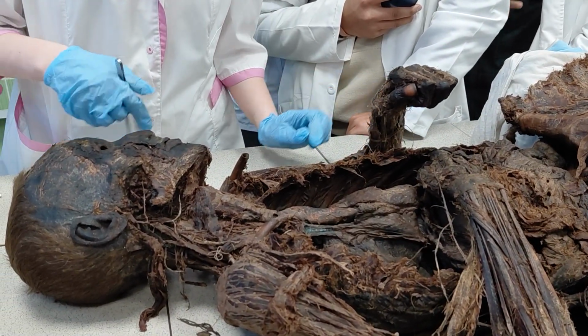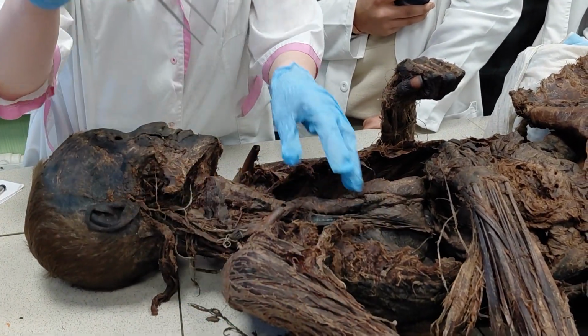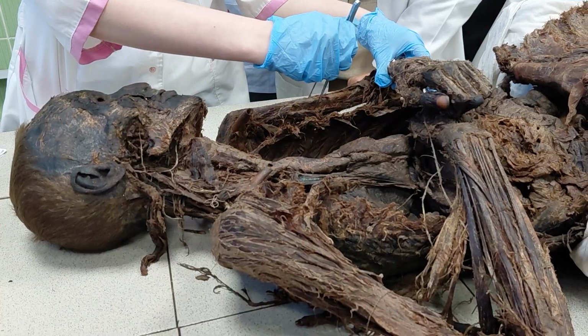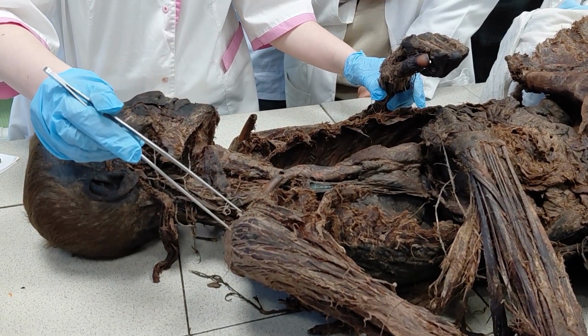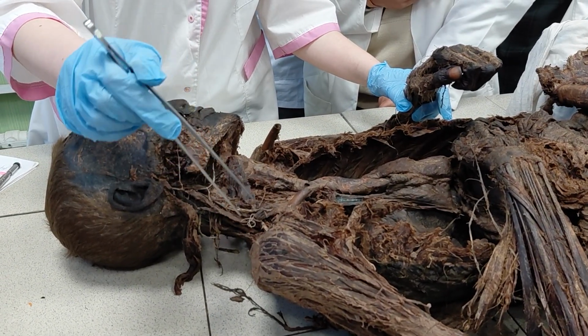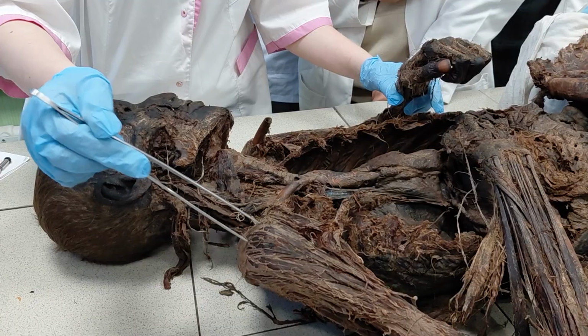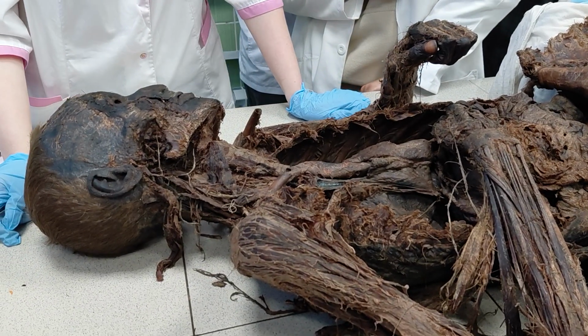And deltoid, this is big. All of this, deltoid. Attached to the deltoid tuberosity of humerus. Musculus deltoideus begins at the clavicula, spina scapula, and the acromion of scapula. Muscles of arm, shoulder girdle, understand?